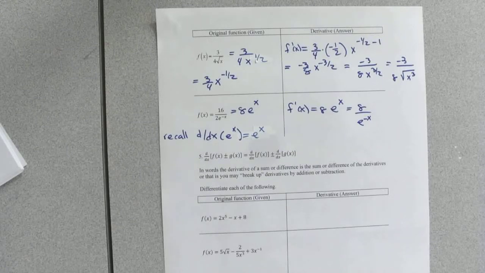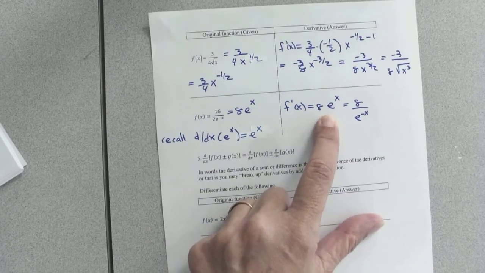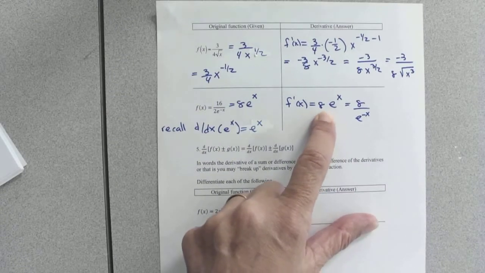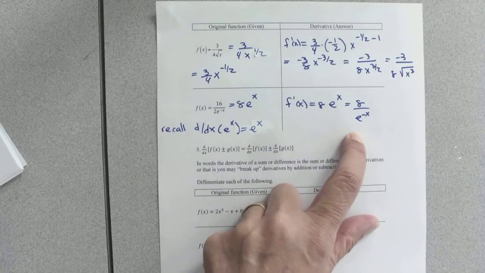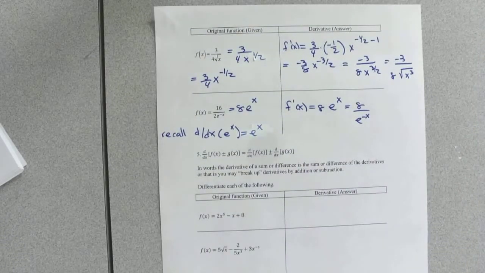And so someone that was really following that might do that. In this particular case, this is a much prettier answer, so that's probably what you would see. But if someone did that, I wouldn't take off because I have harped on answers should look like the original problem as much as possible.